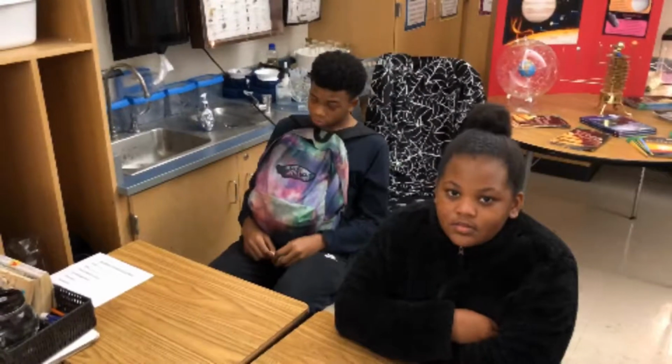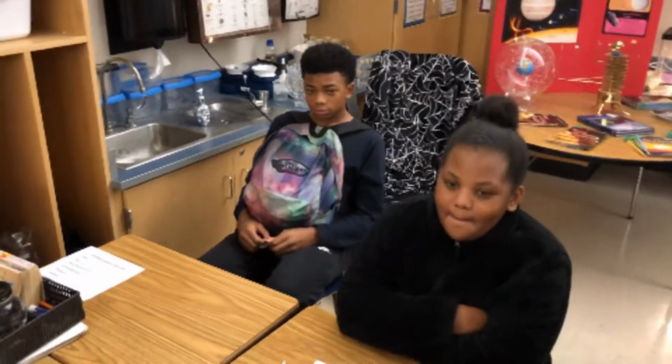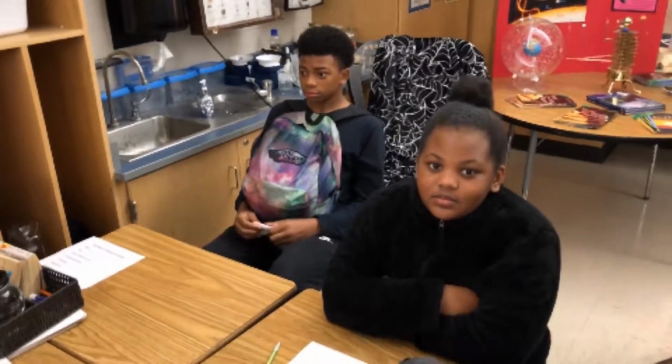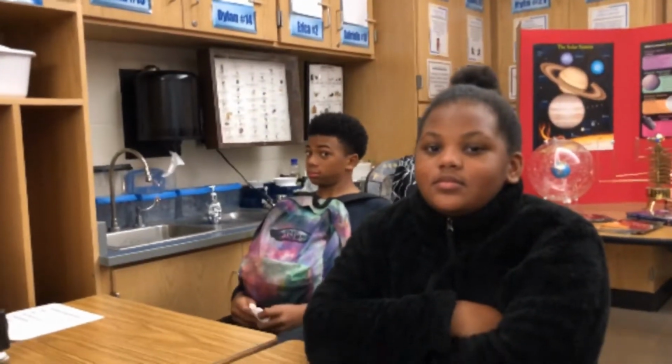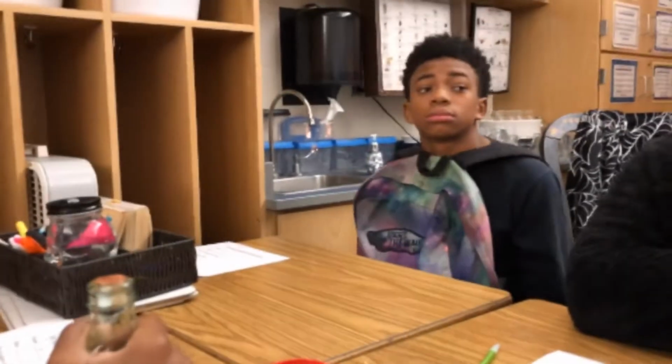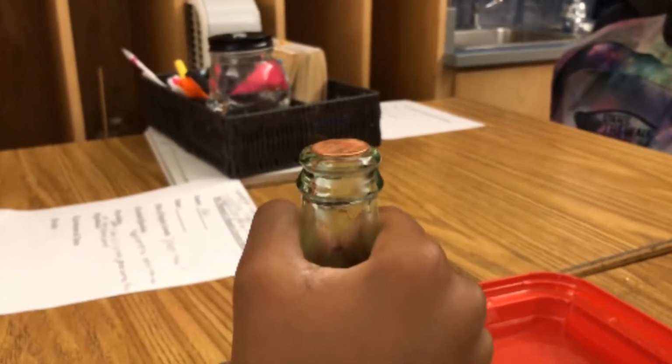Now, can you guys tell me if your hands touch the bottle, is that conduction or convection? Conduction. That's conduction because your hand is solid, the bottle's solid. So that heat transfers, it moves from the bottle to the air inside. And then what does hot air want to do? Come up. It wants to come up and it hits that penny and it says, move aside, penny.